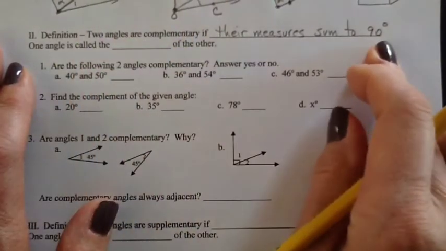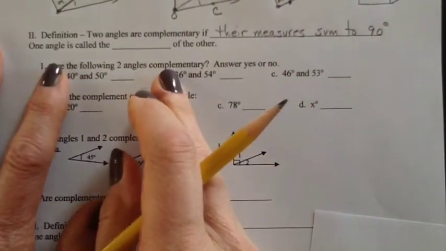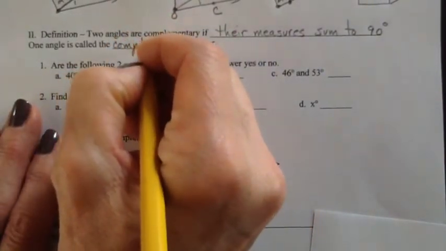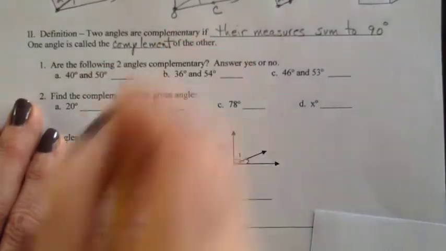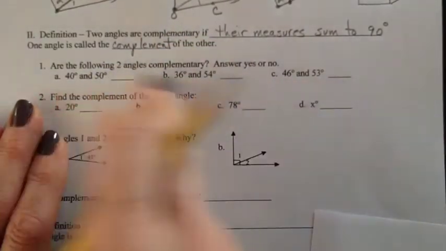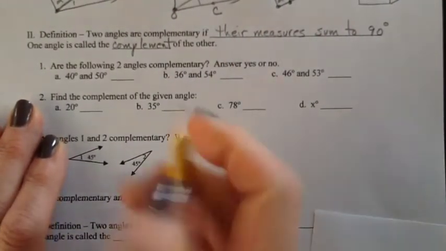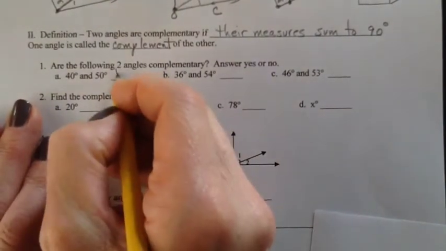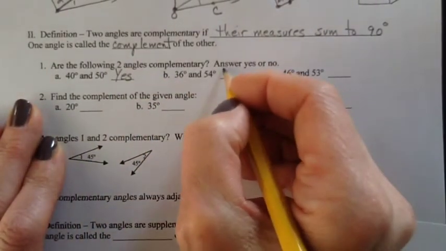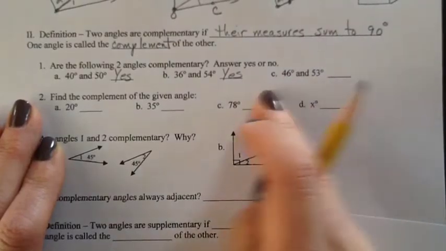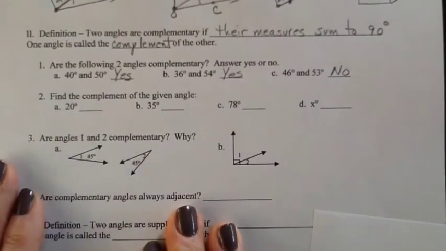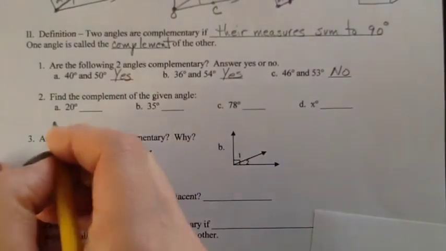And this is the geometry I'm teaching that allows you to then write up an equation. One angle is called the complement of the other. Now we have to determine whether or not these pairs of angles fit that definition. Do they sum to 90? Yes. Do they sum to 90? Yes. Do they sum to 90? No. Okay? Now find the complement.